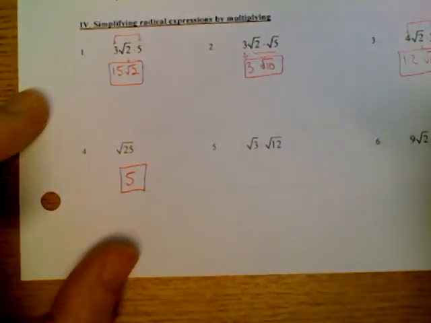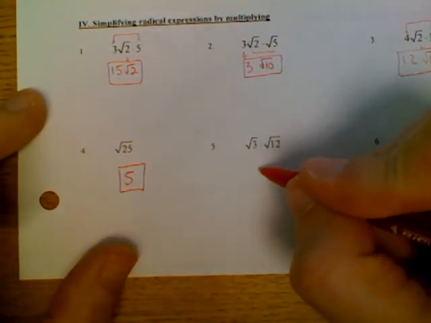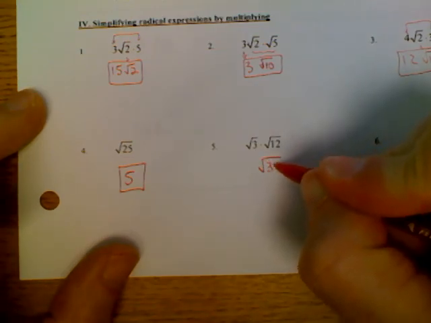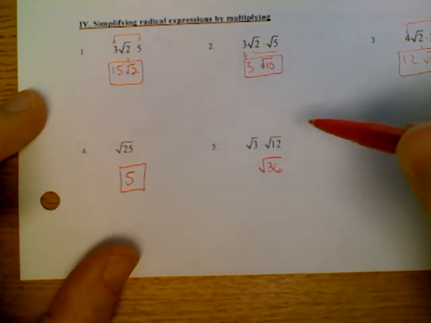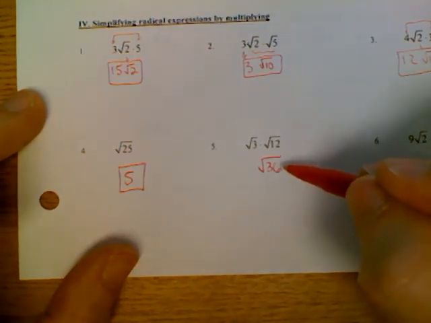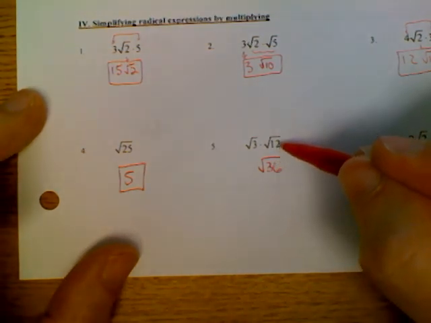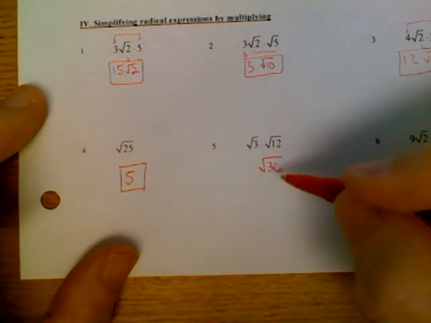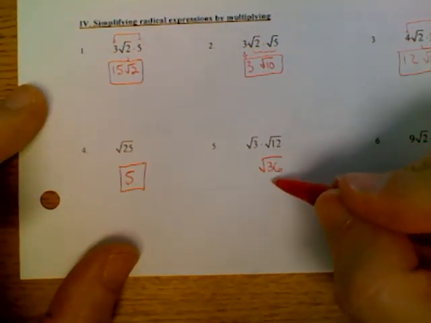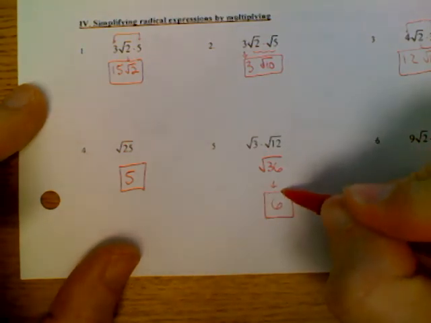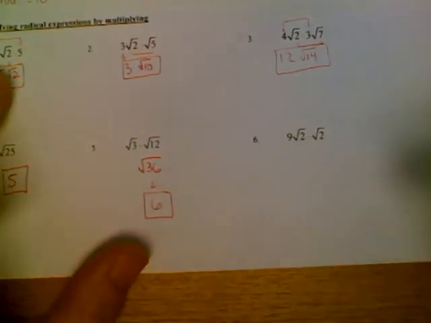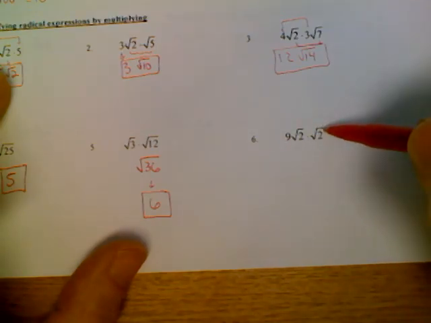Square root of 3 times square root of 12. We can multiply the radicals together and get radical 36. Circle. Wait a minute. Don't circle that. That's accurate and it is simplified, but it's not completely simplified because the square root of 36 is just 6. Don't overlook that.